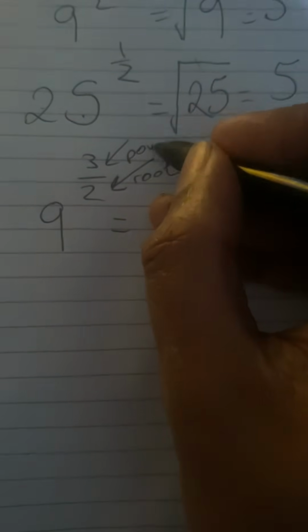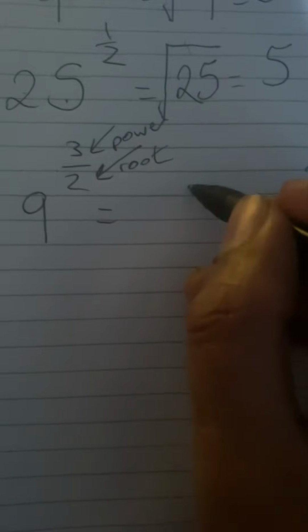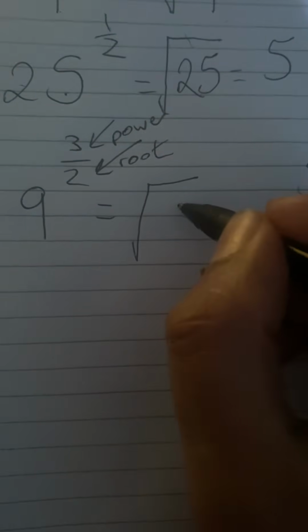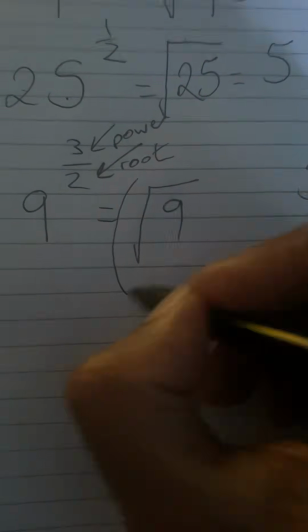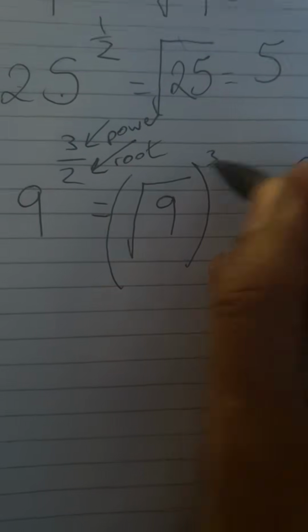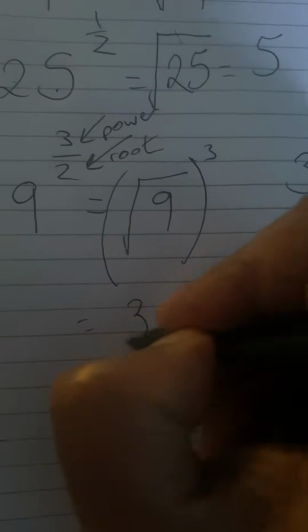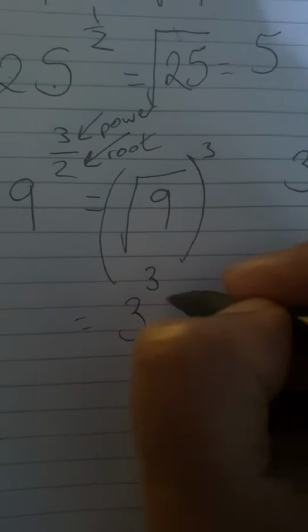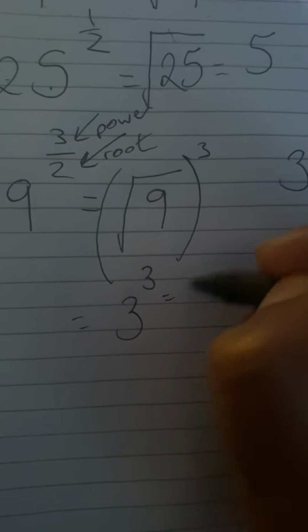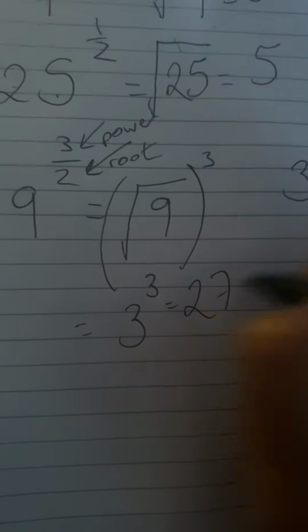So here I have 9 to the power of 3 halves, so 3 over 2. Here I'm going to root by the bottom and then power by the top. So here it is going to be the second root, the square root of 9, and then I'm going to cube it. The square root of 9, guys, is equal to 3, and then I'm going to cube it, so attach the 3. 3 cubed is 3 times 3 times 3, which is 27.